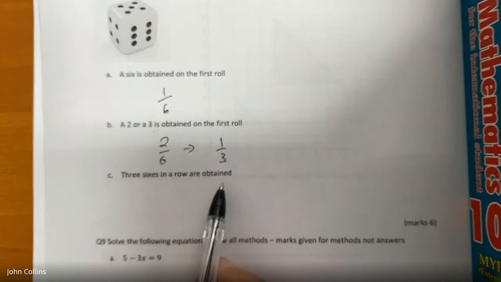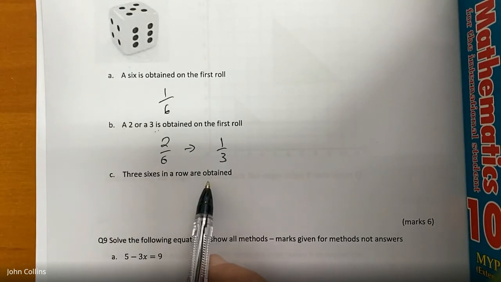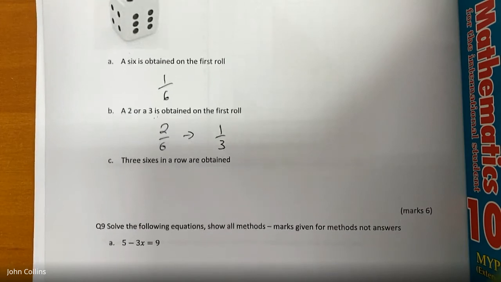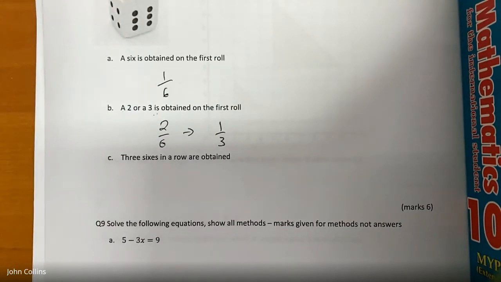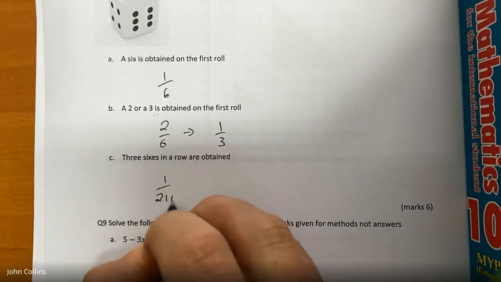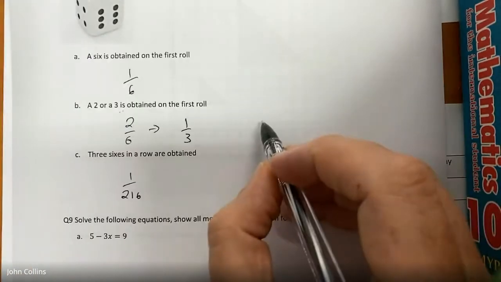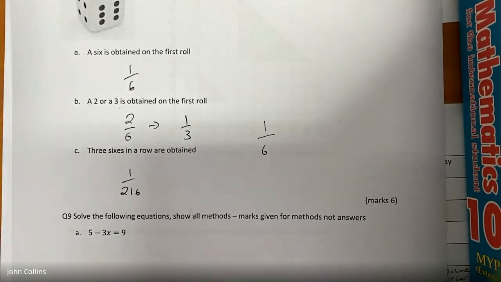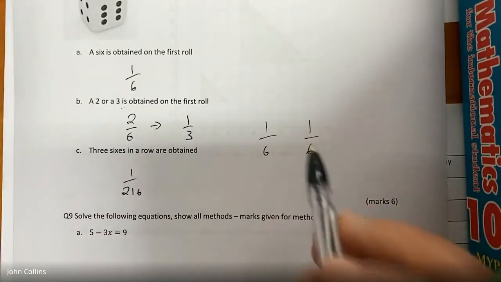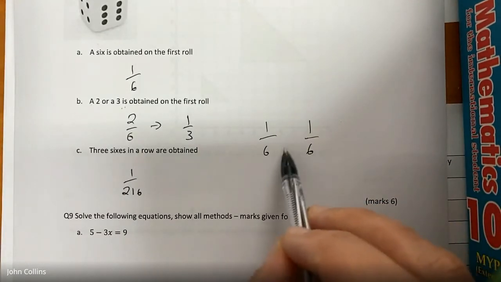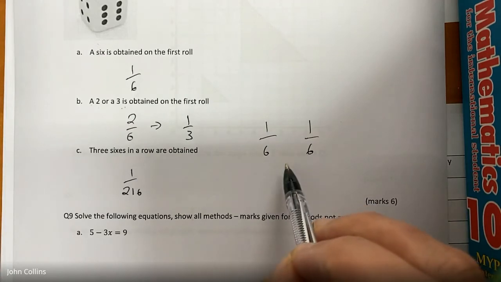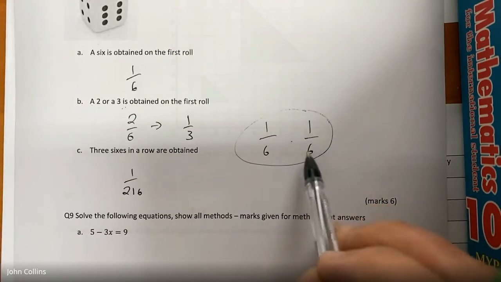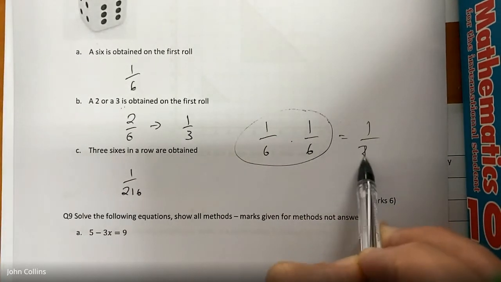Next one, 3 6s in a row are obtained. And I do see a couple of right answers here for 3 6s in a row. It is 1 over 216, yes. Why is it that? Well, if I roll a dice once, I have a 1 chance in 6. And then if I roll a dice twice, that same thing has a 1 chance in 6. Now, how do these always make 1 in 36?